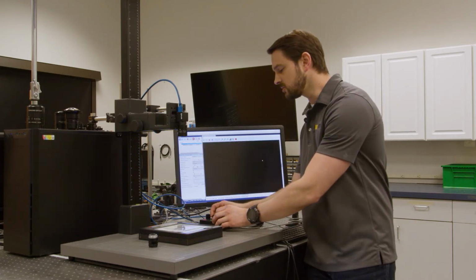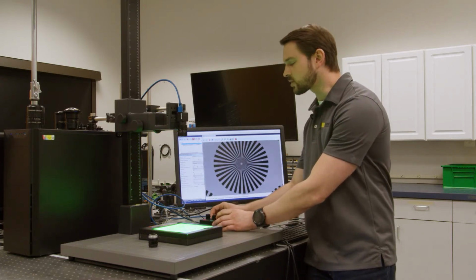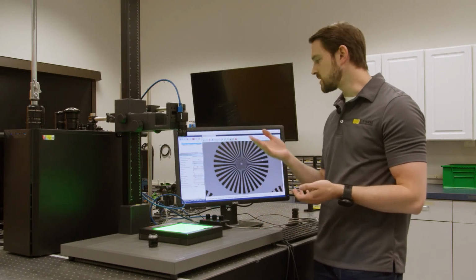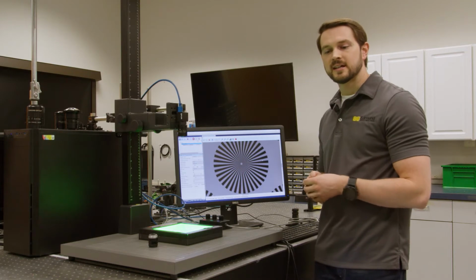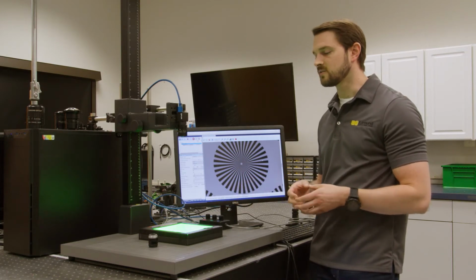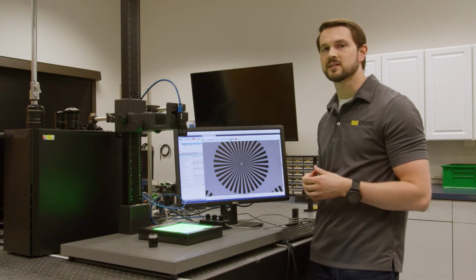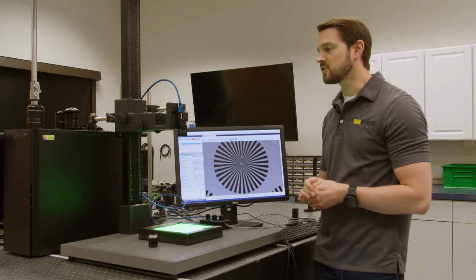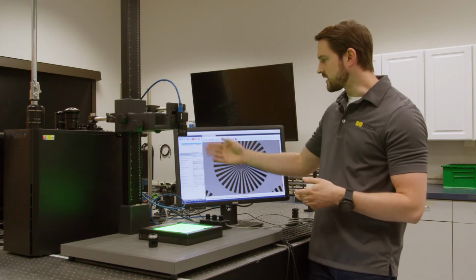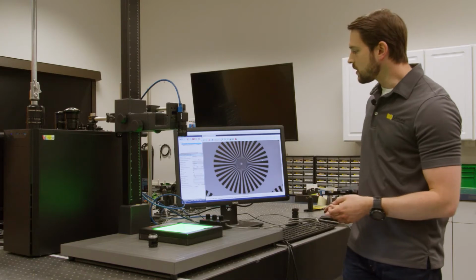If I turn off the blue and turn on green, one other quick note: I do have this camera set to auto exposure. That's just to keep things looking as even as we can, because as I change these dials on the wavelength, there might be some differences in intensity, not to mention the quantum efficiency of the sensor. I also just want to make this look as even as possible for you guys. With green, we see that there's very little difference as well. I'll go back to blue and see the difference.